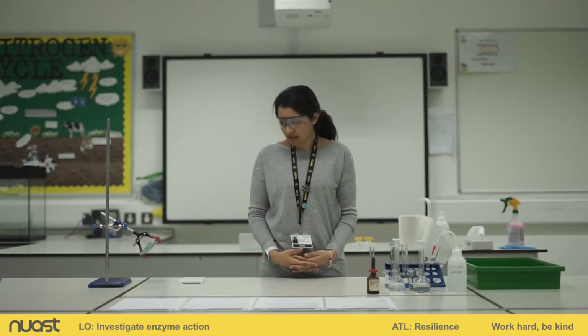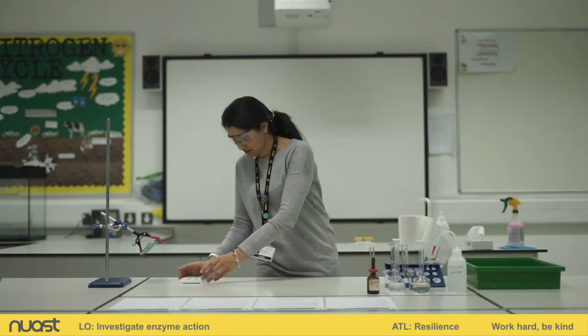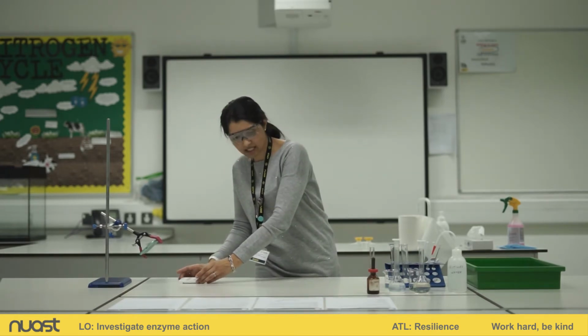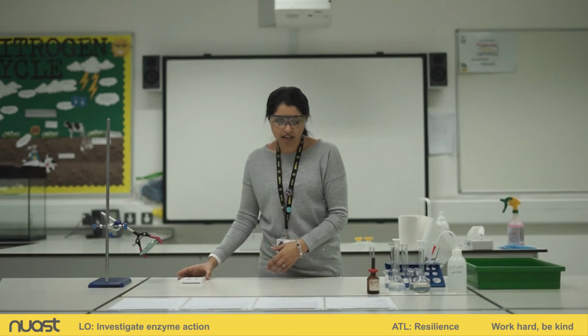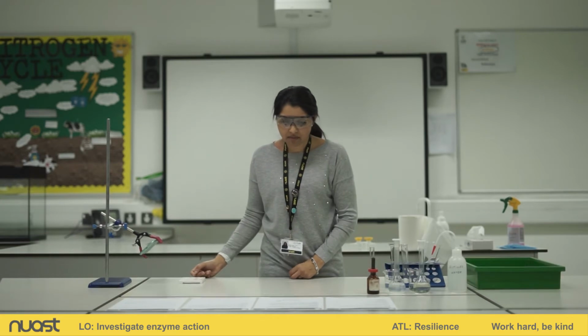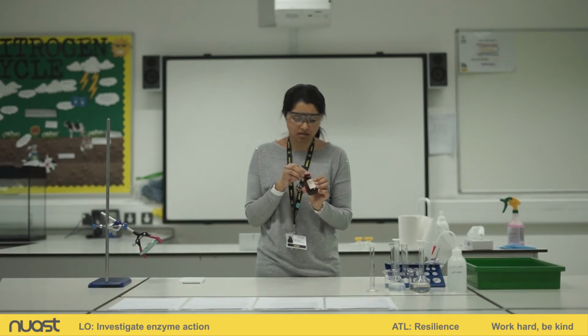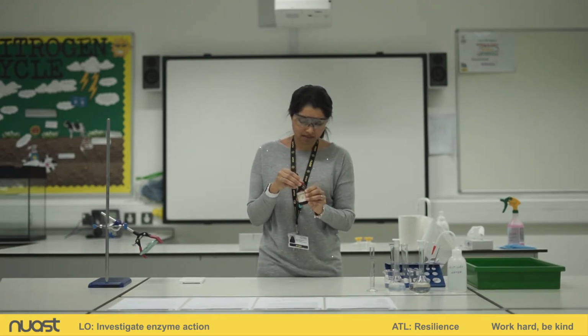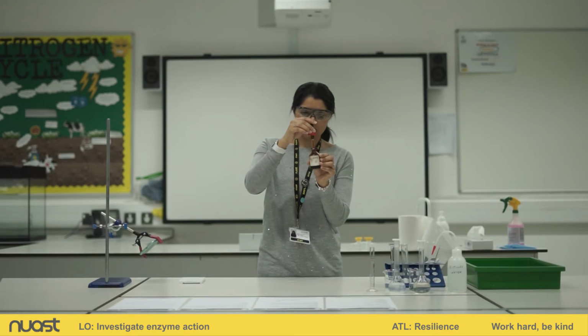So first, I'm going to collect a spotting tile. Okay, I've got my spotting tile here. You can see I've already labelled one row A and another row B. I've added a small drop of iodine. I've actually added 2 drops of iodine to each well using a dropping pipette. And I've done that really carefully because we know that iodine is an irritant. And you can see, yeah, that's the dropping pipette.